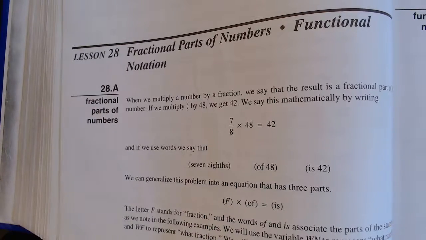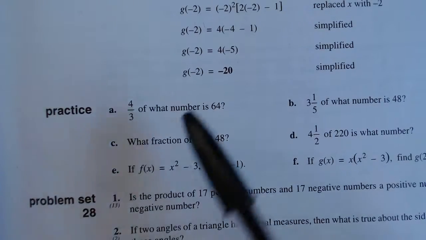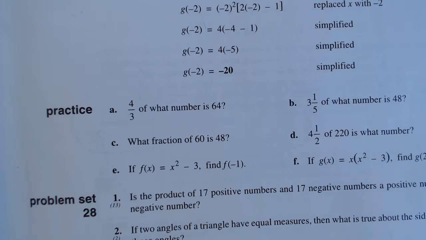Algebra 1, Lesson 28, Fractional Parts of Numbers and Functional Notation. So this is a good long lesson. Hopefully we'll get through this video as fast as possible. But we're going to start with fractional parts of a number, and we'll be doing problems A, C, and D because they give us all different types of word problems we can get with this type of problem.